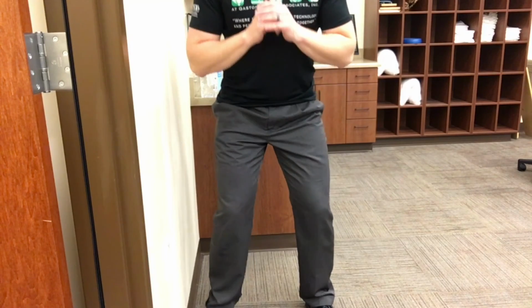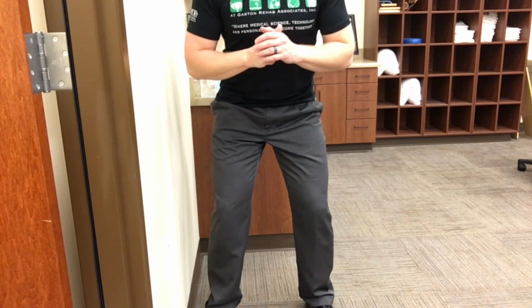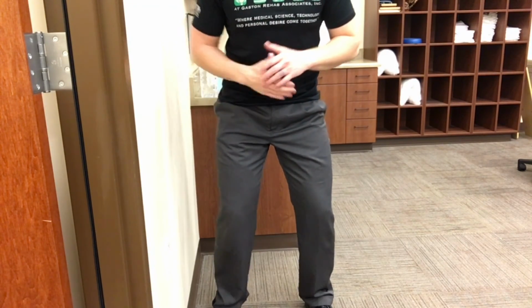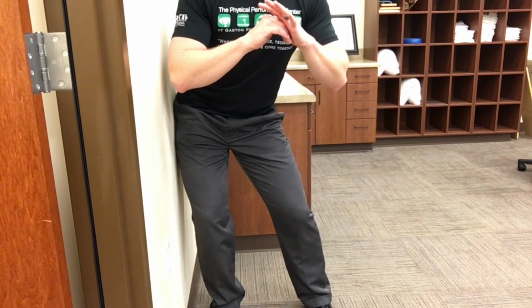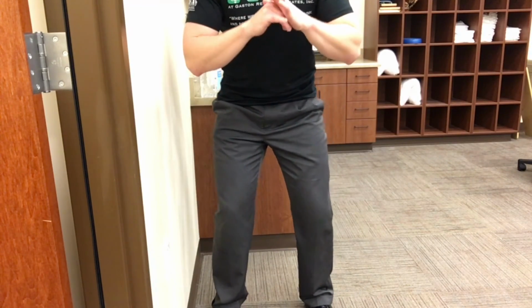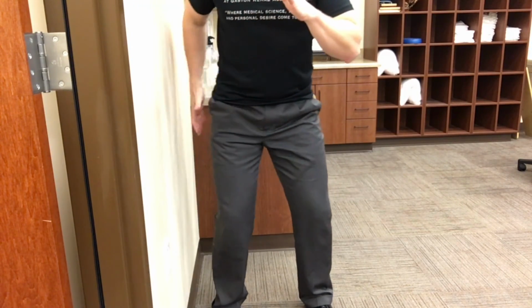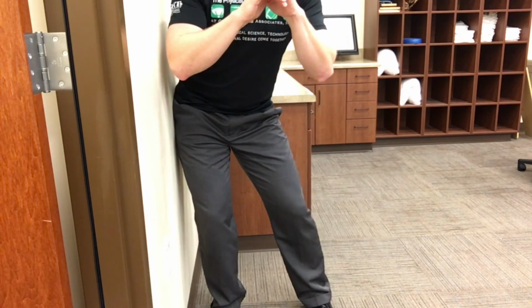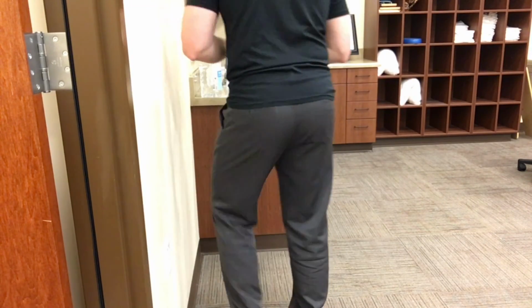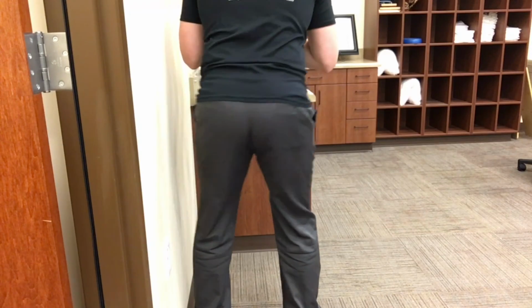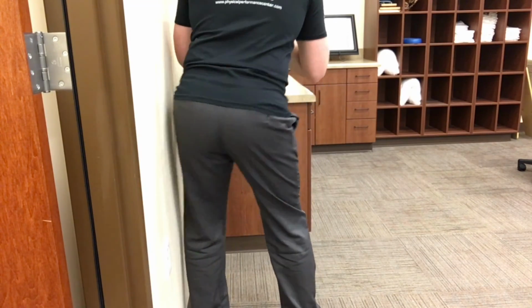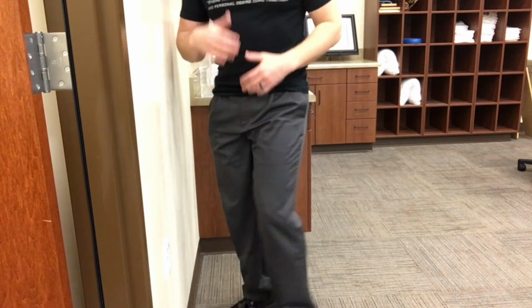The next exercise is what we call a wall bump. So I'm going to stand about 4 to 6 inches away from the wall. I'm going to bring the hip out. In this particular fashion, this would be for the right side. Again, I could just turn around and just kind of bump if it was the left side. But just nice and gentle.